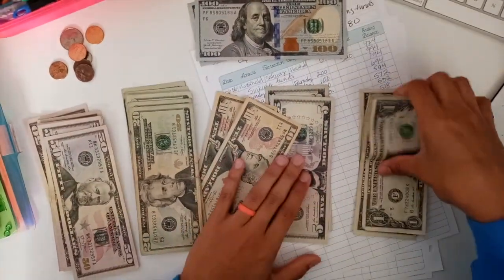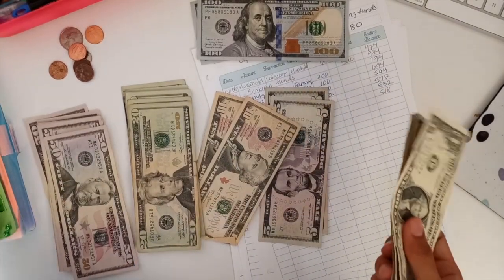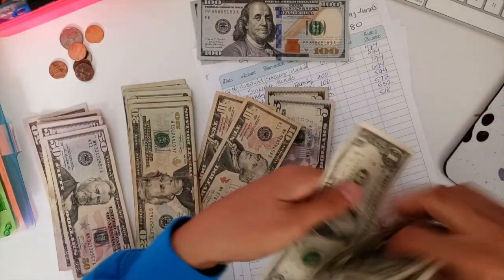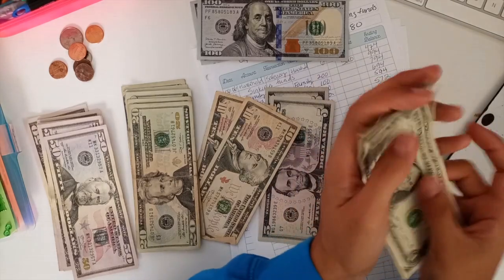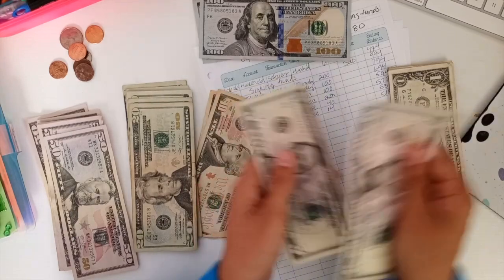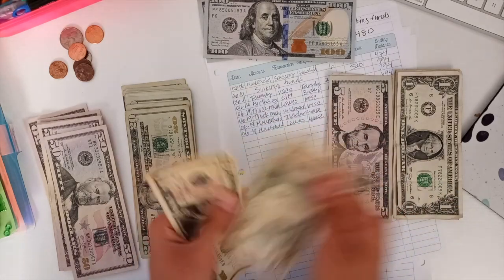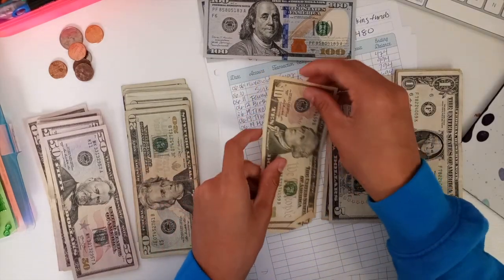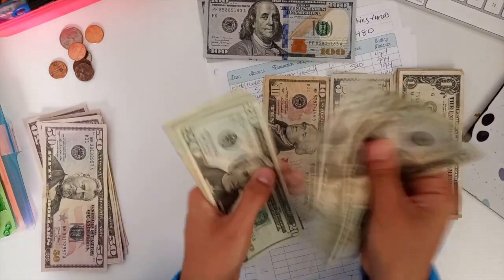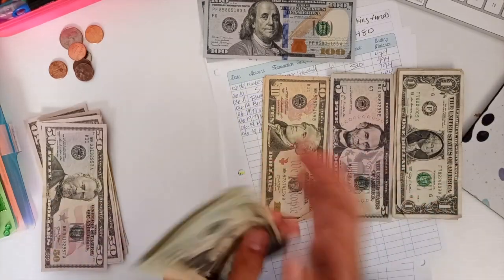There we go. Okay, let's just make these fit a little better on the screen. So we should have 5 ones: 1, 2, 3, 4, 5. All right. We should have 2 5s: 1, 2. Yep. We should have 2 10s. There is 2 10s. We should have 11 20s: 1, 2, 3, 4, 5, 6, 7, 8, 9, 10, 11. There is 11.